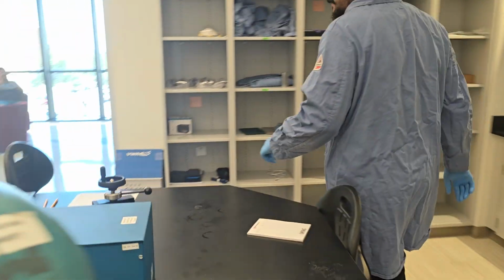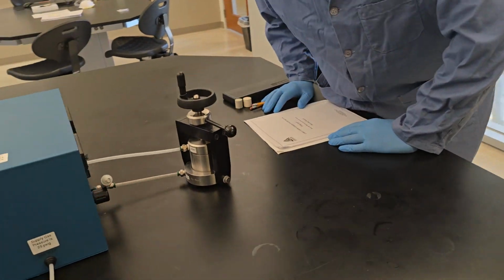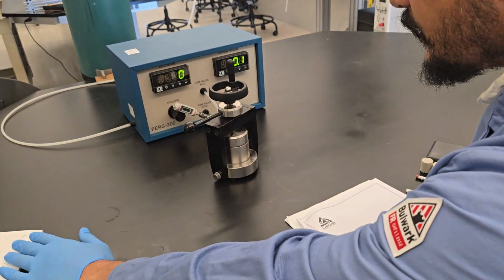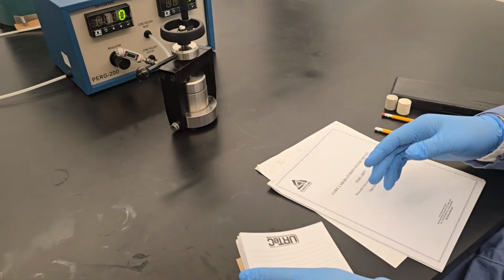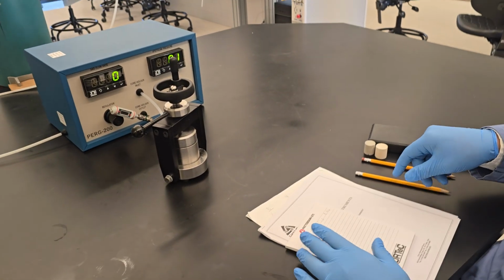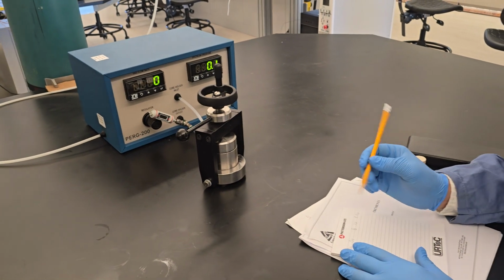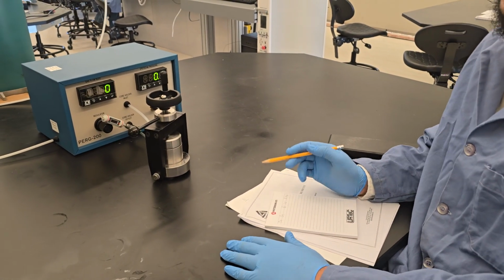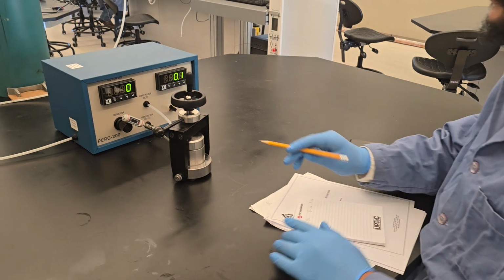Once I'm done with that part, I come back here and start running my experiment. So in this experiment, we need to run multiple measurements. We need at least 4 data points, which means we need to run the experiment at at least four different pressures and measure the flow rate at those 4 pressures.